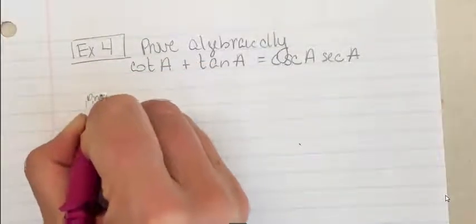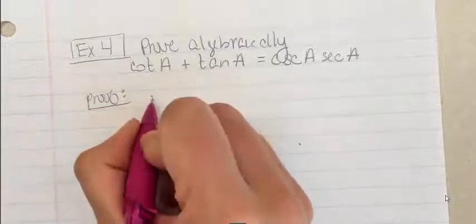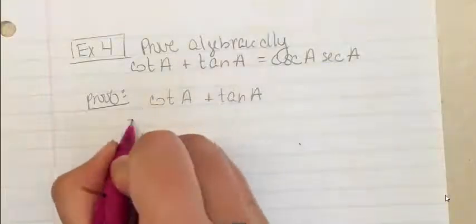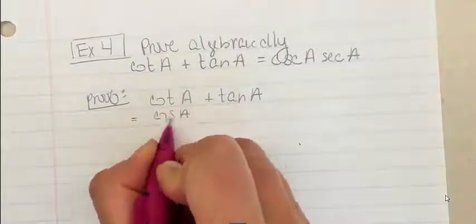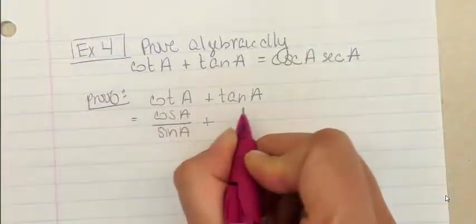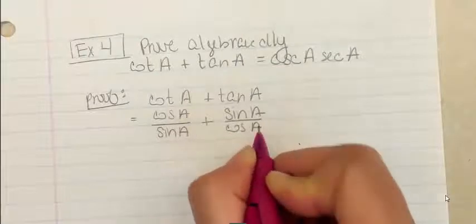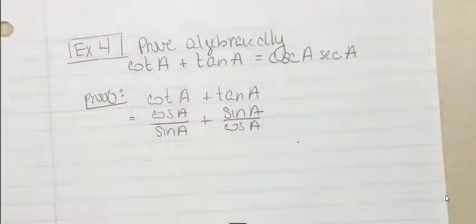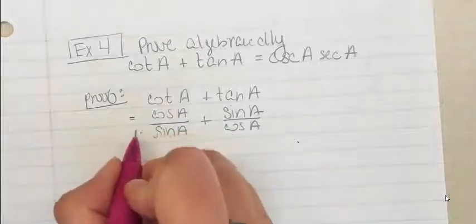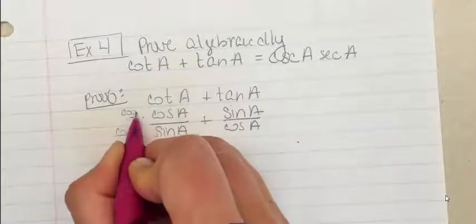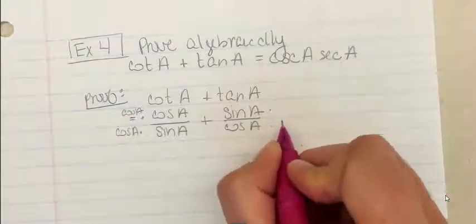So here's my proof. I'm going to start with cotan of A plus tan of A. I know that cotan of A is cosine A over sine A, and I know that tan of A is sine A over cosine A. Now, can I add those together? No, we need common denominators. My common denominator would be sine A cosine A. So I need to make these have common denominators by multiplying top and bottom by the same thing on each side, but different on each side, right?